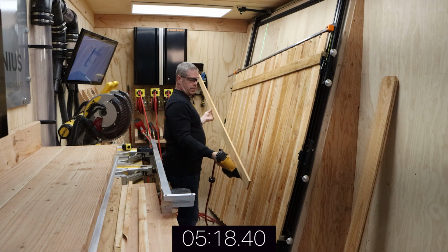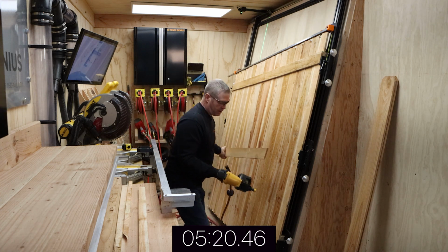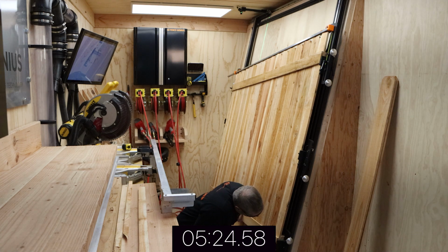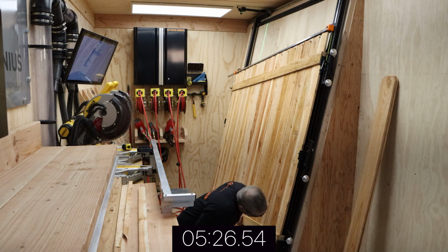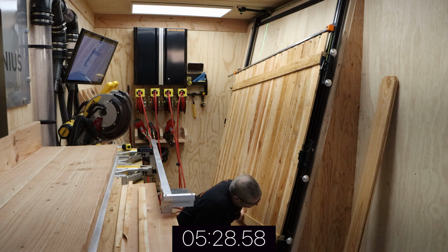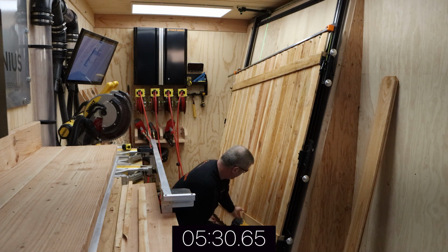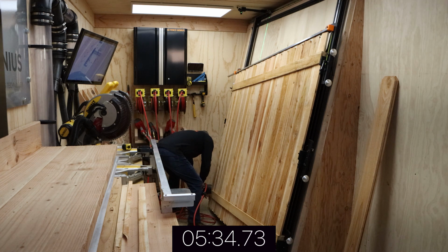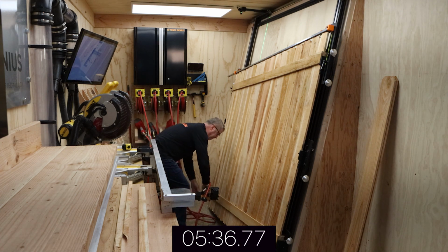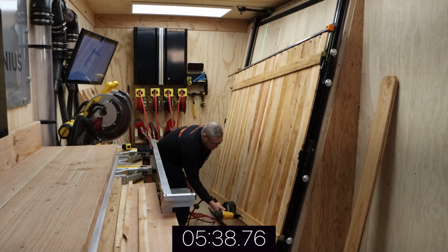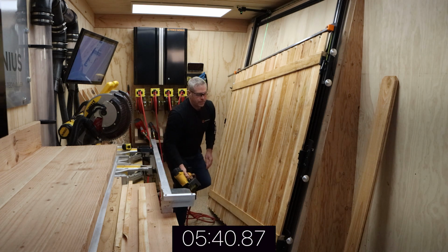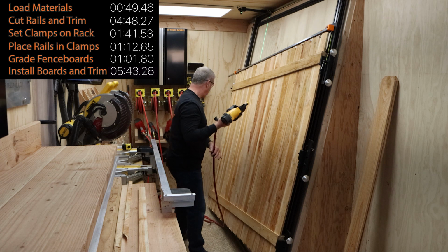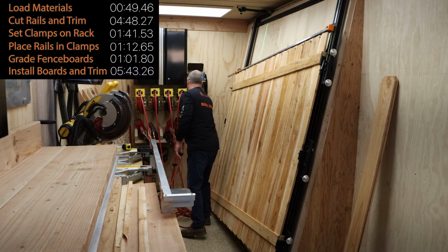Okay, now the bottom. Label to the left. I go against the trim stop. I align it with the top of the rail. I go to this end, I align it. All right, that's it. That part of it's done.